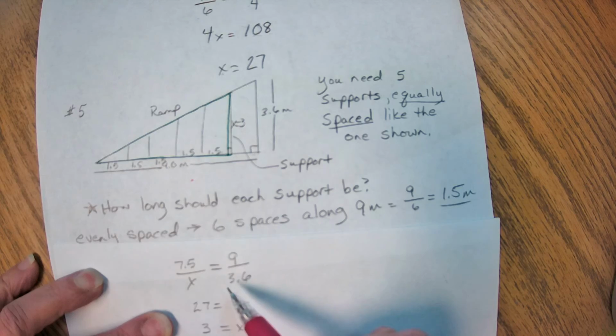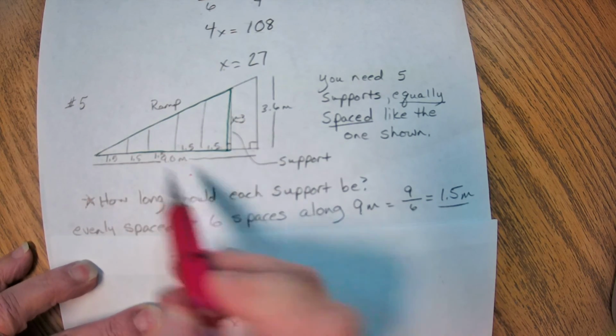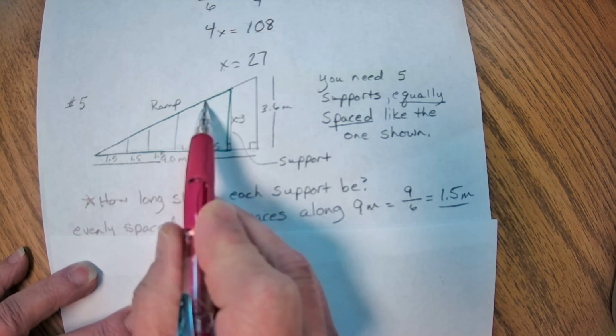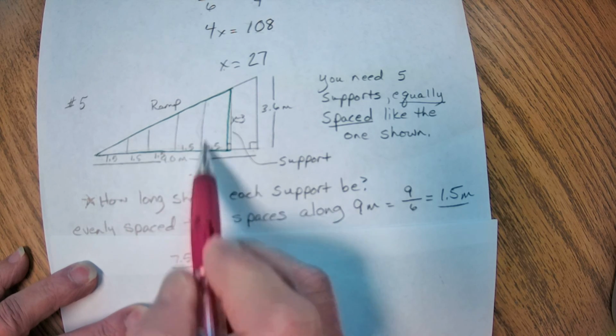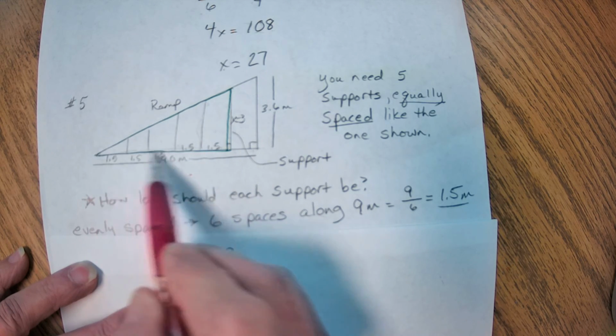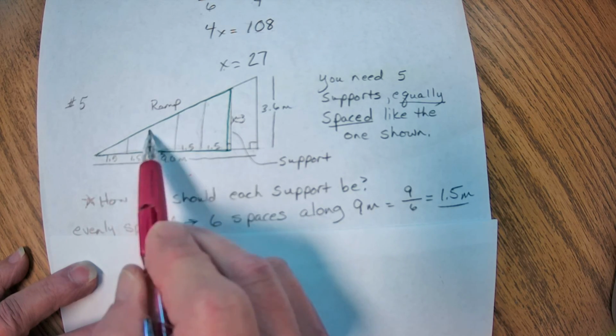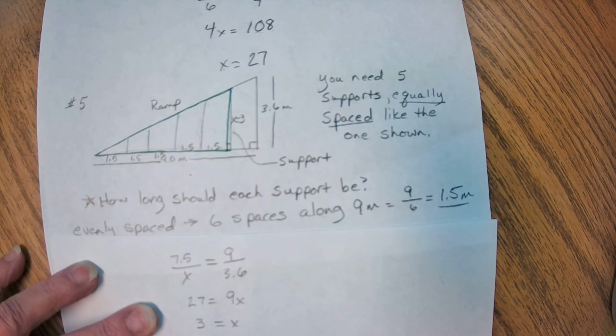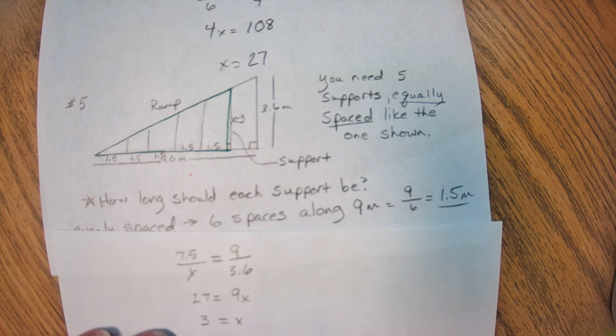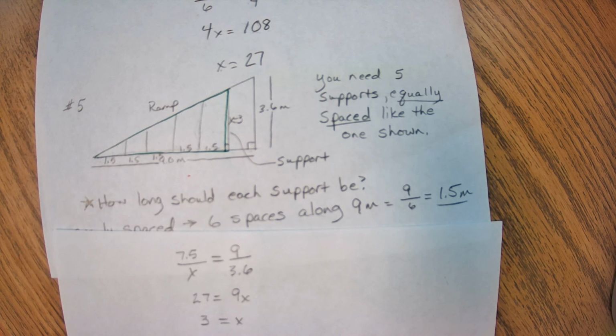Now you're going to do that same thing for the remaining triangles. There's 1, 2, 3, and 4, so you have to do that 4 more times. But this will get you started on number 5. And that is it for 7.3.